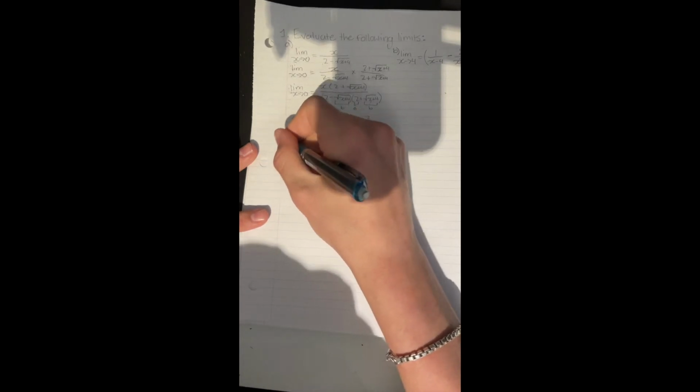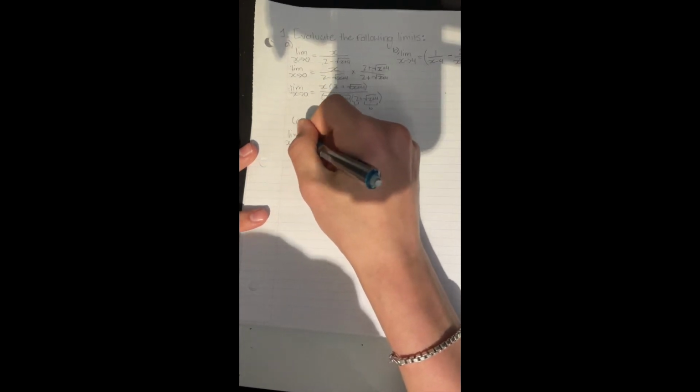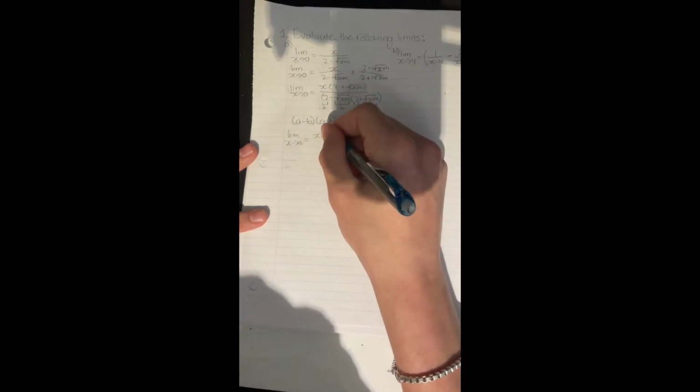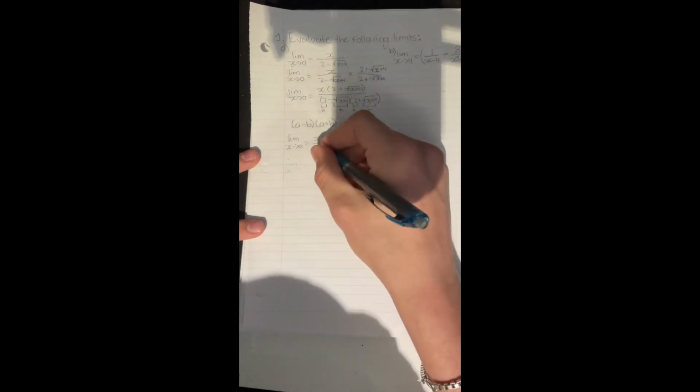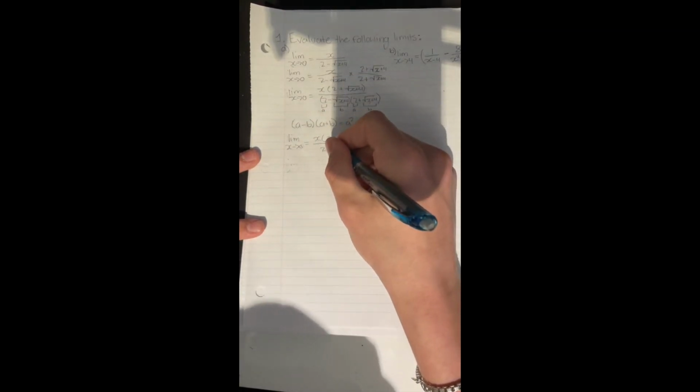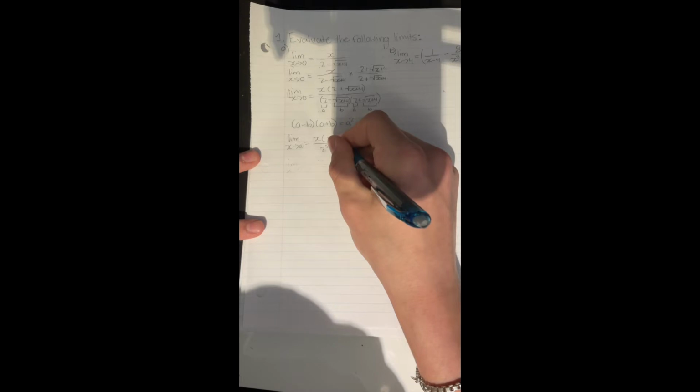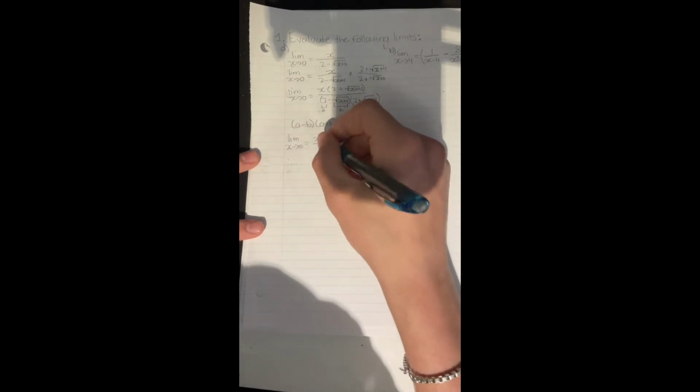So it would be the limit as x approaches 0, and obviously the numerator stays the same, x times 2 plus root x plus 4. Then in the denominator, we have A squared minus B squared. So our A term is 2 squared minus root of x plus 4, squared.